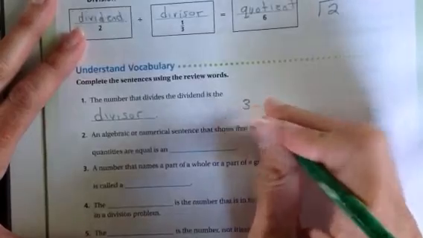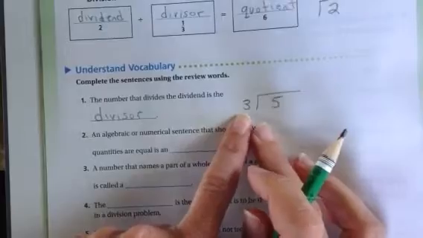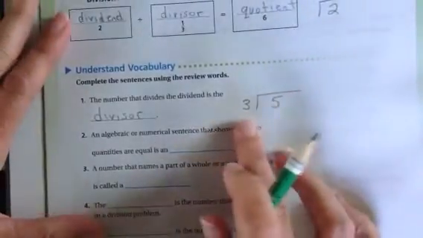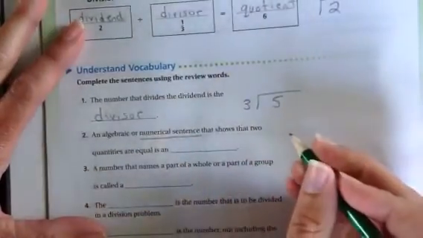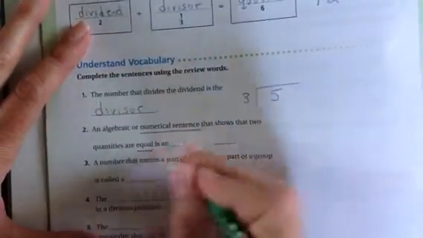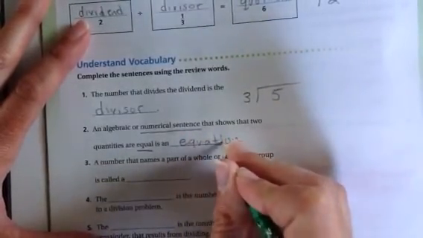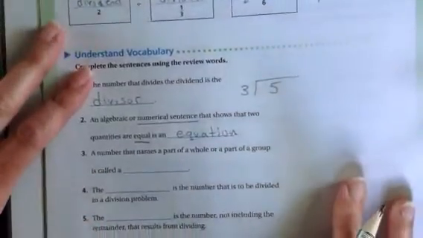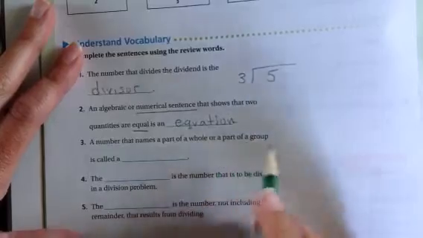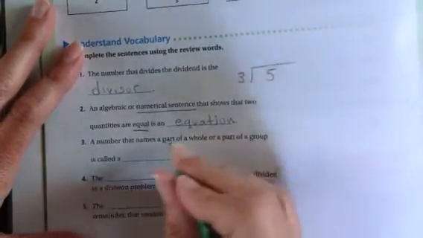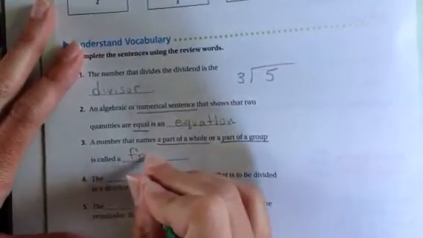Okay, so let's say we have 5 divided by 3. That's the number that's going to be dividing into the dividend. The algebraic or numerical sentence that shows 2 quantities are equal is an equation. And you're going to see some of these words come up on your Google form today. A number that names a part of a whole or a part of a group is called a... So if you're taking a part of a whole or a part of a group, that's going to be a fraction.